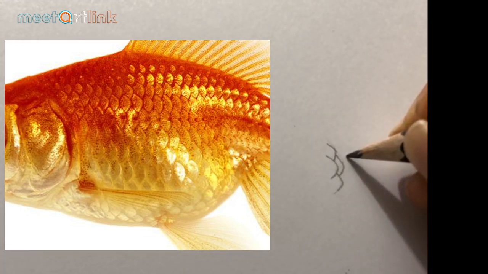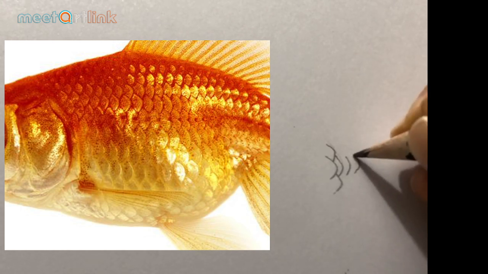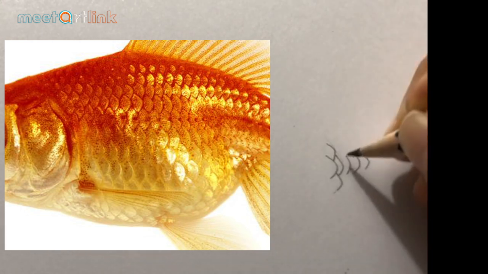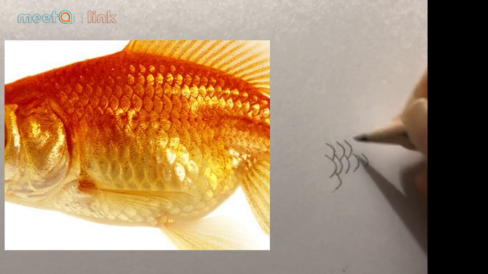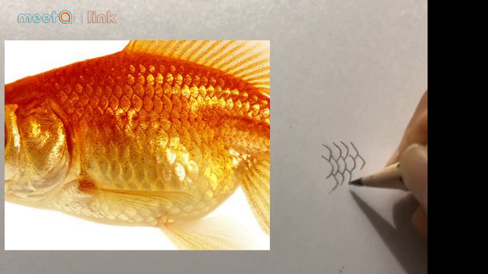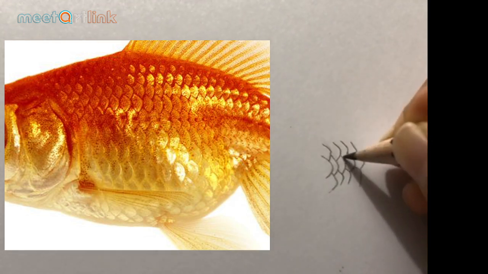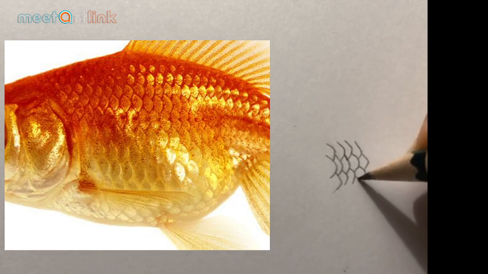So I could have more here, and here, and here, and then same here, and here, and here, here, here, here. Those are the patterns that we want to understand. And this is just for the sake of our explanation.